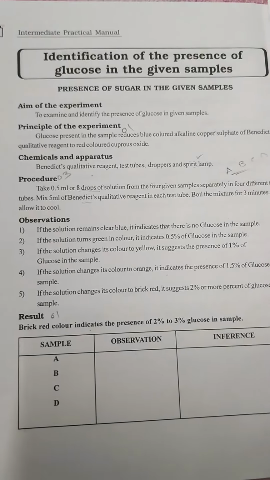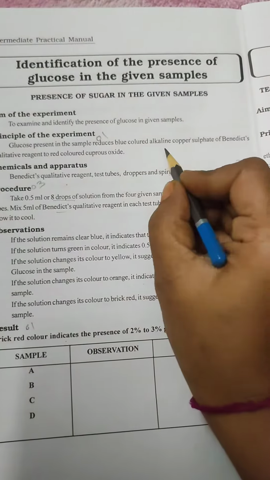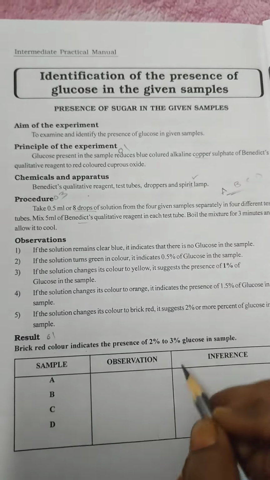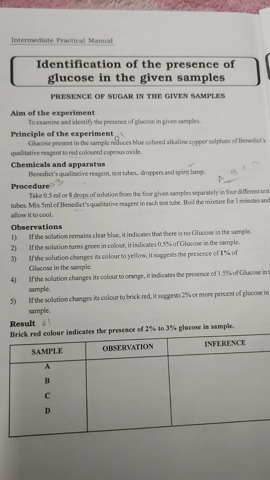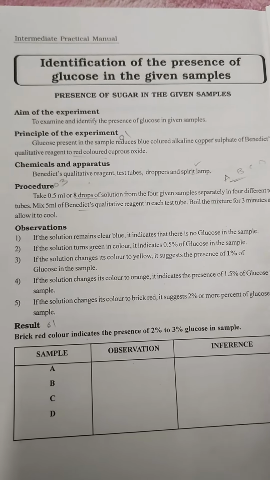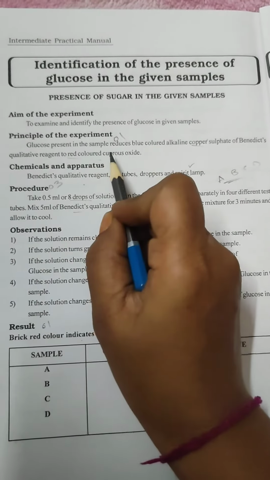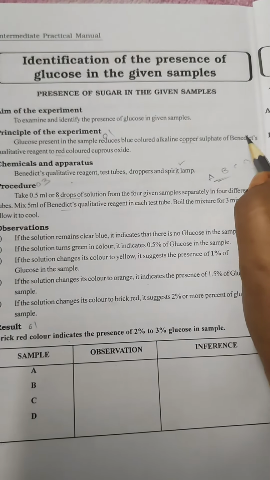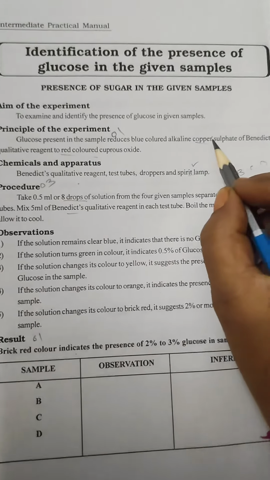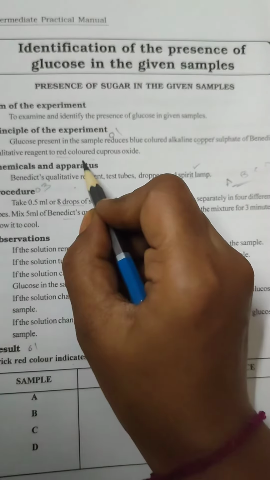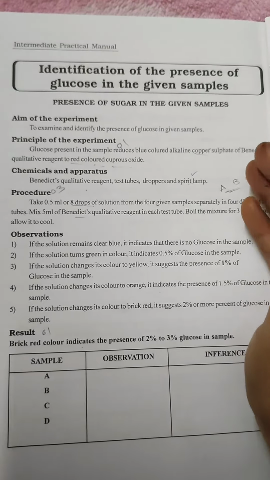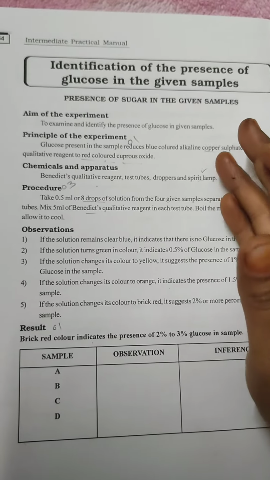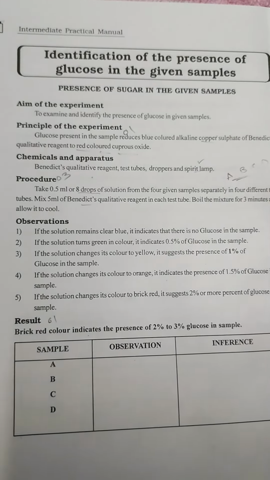Then principle. So here the glucose reduces the alkaline copper sulfate of Benedict reagent. It will give the red color, that is cuprous oxide. So they may ask the question why the red color appeared, which means you have to remember the glucose in the sample will react with the Benedict reagent. In the Benedict reagent we have copper sulfate. It will give the red color, that is cuprous oxide. You have to remember this point. Then the apparatus: spirit lamp, dropper, test tube and the reagent, that is Benedict.